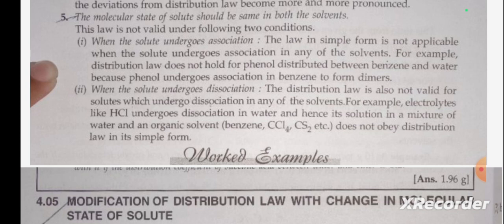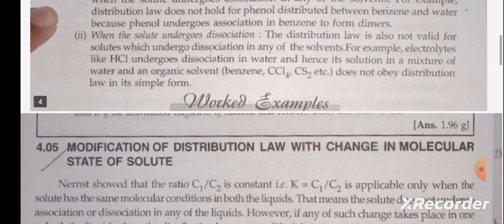benzene to form dimers. When the solute undergoes dissociation, the distribution law is not valid for a solute which undergoes dissociation in any of the solvents. For example, an electrolyte like HCl undergoes dissociation in water, and its solution in a mixture of water and an organic solvent such as benzene, CCl4, or CS2 does not obey the distribution law in its simple form.